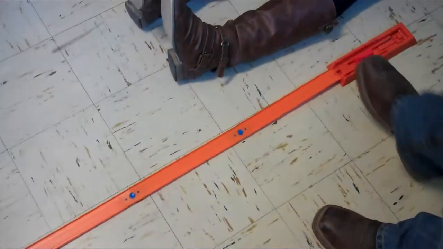Yeah, that's true. I don't think it's the track. There's a gap, you can see that, between the floor and where it starts. That seems to be the issue.